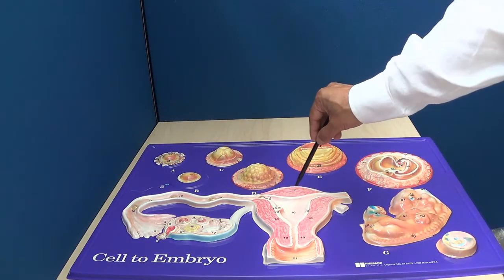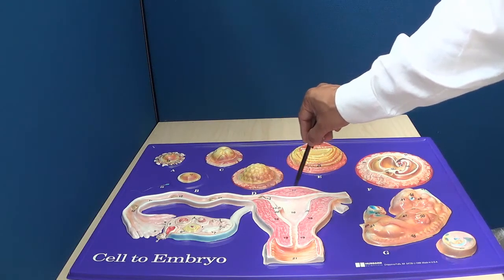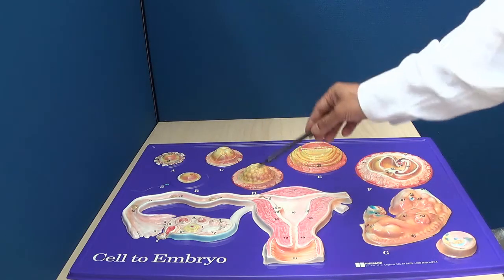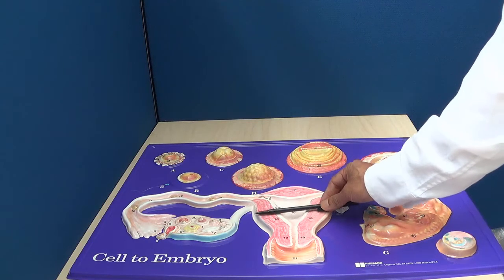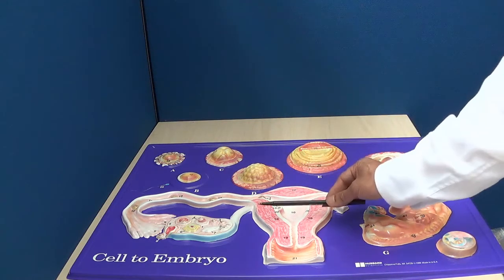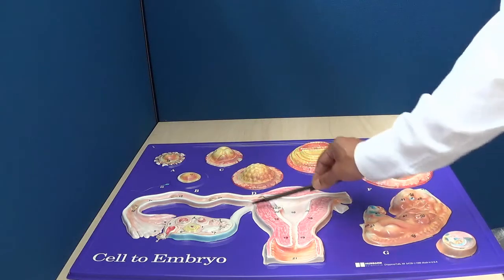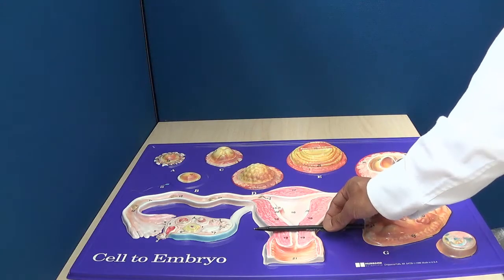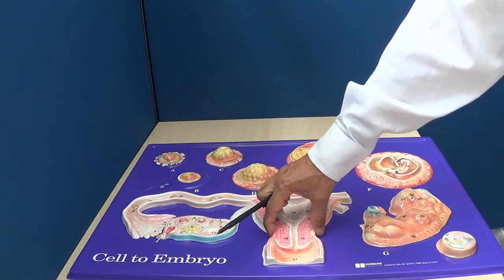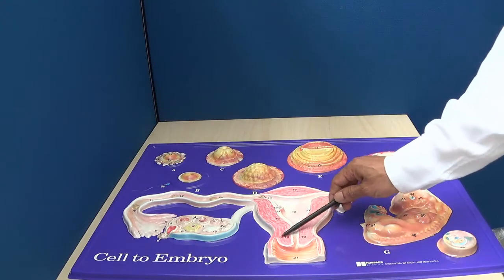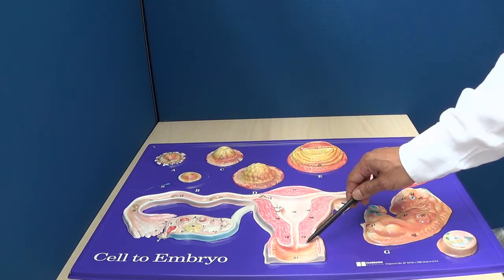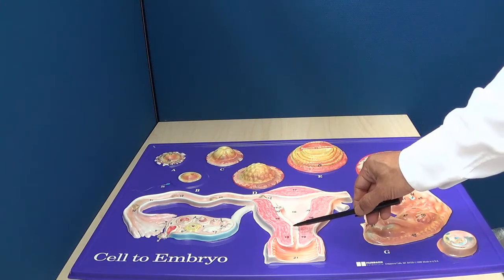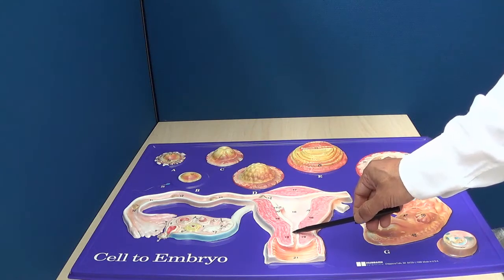This part of the uterus is called the fundus. So the upper dome shaped part is the fundus, and then this part is the body of the uterus, and then this part where the body gets narrow and constricted is called the isthmus, only this constricted part, okay? And this is the bottom part of the uterus. This is called the cervix, and through the cervix this canal is called the cervical canal, okay?